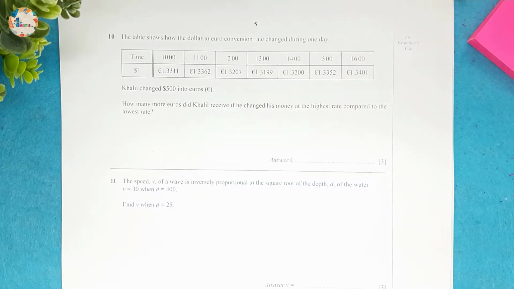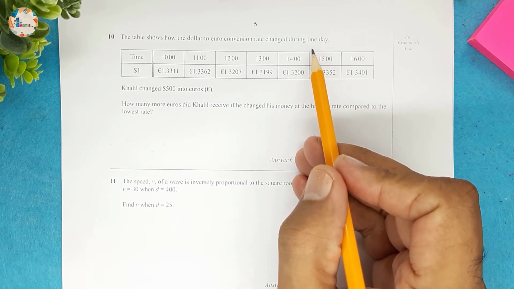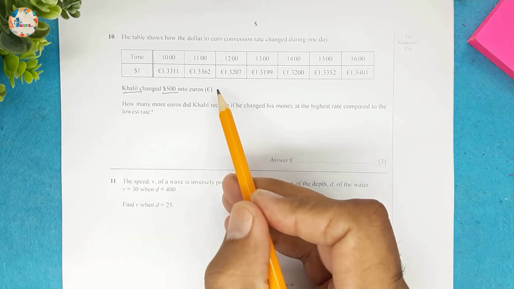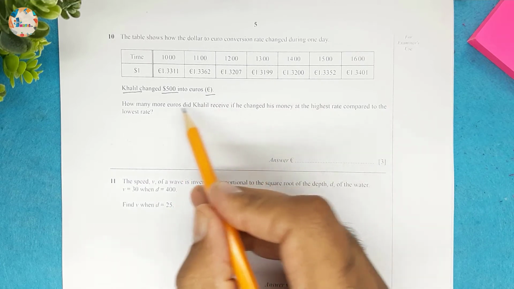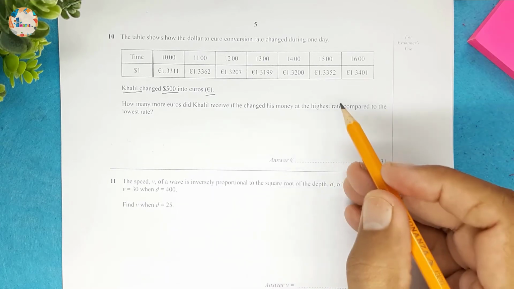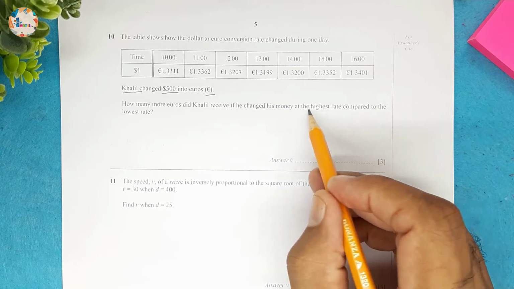Question number 10. The table shows how the dollar to euro conversion rate changed during one day. Khalil changed $500 into euro. How many more euros did Khalil receive if he changed his money at the highest rate compared to the lowest rate?